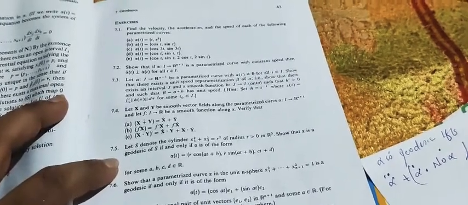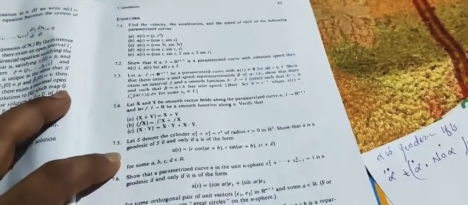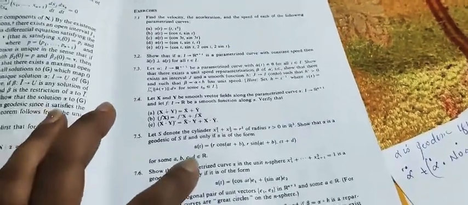Exercise 7.5. The question is: let us denote the cylinder x1 square plus x2 square equal to r square, with radius r greater than 0, in R cube. Show that alpha is a geodesic of S if and only if alpha is of this form, for a, b, c, d belonging to R.